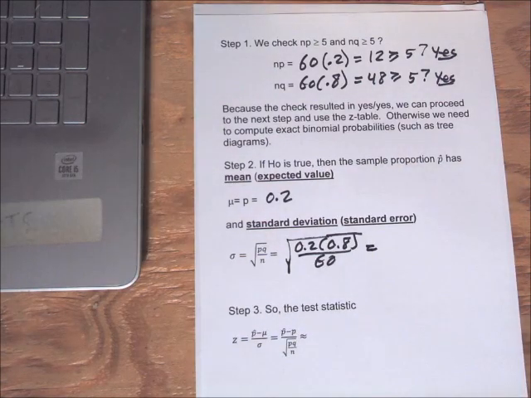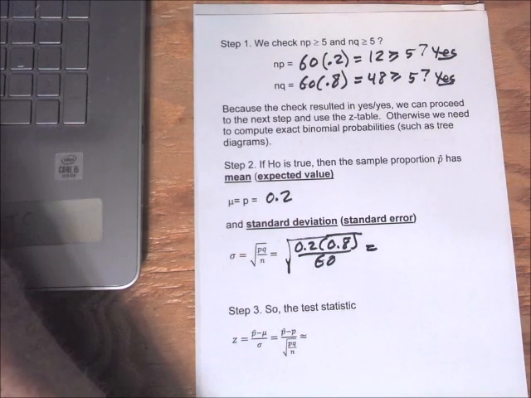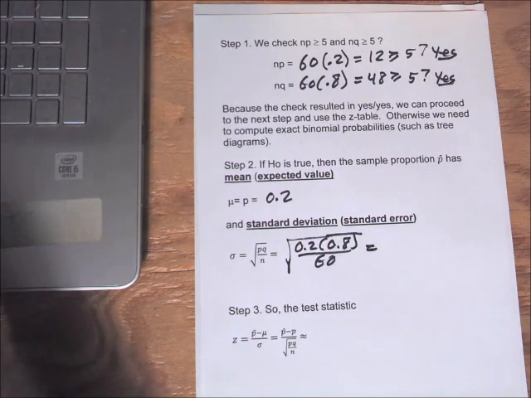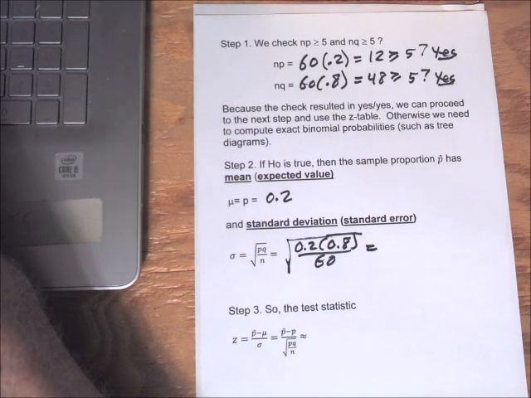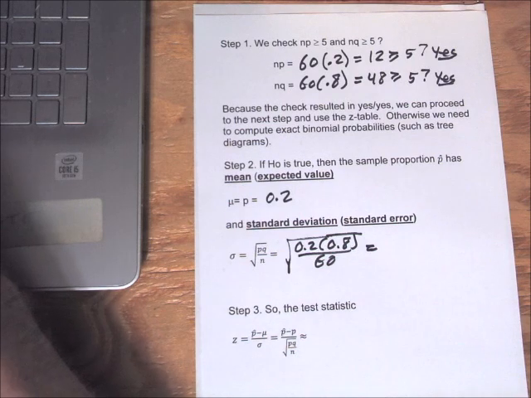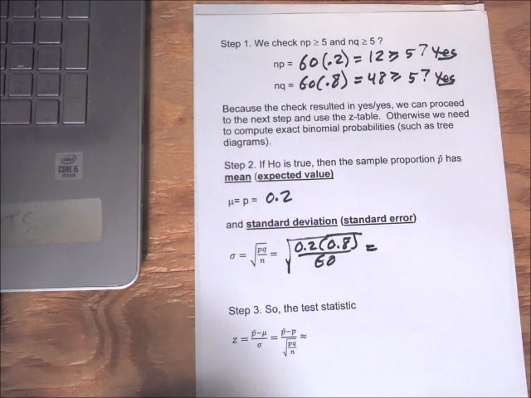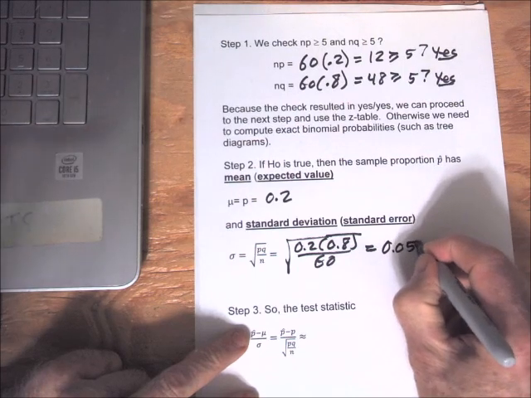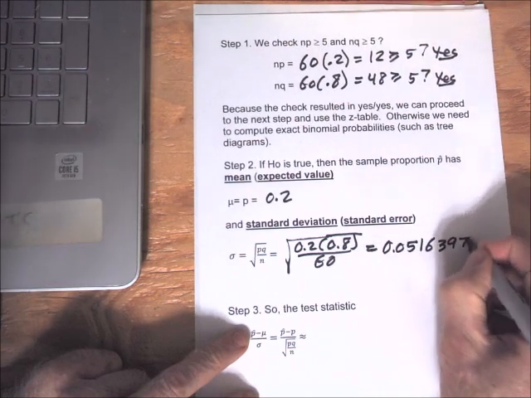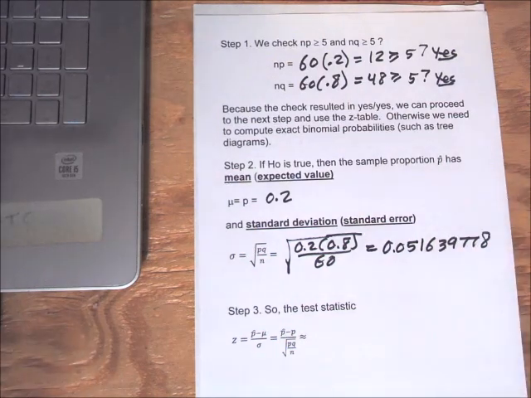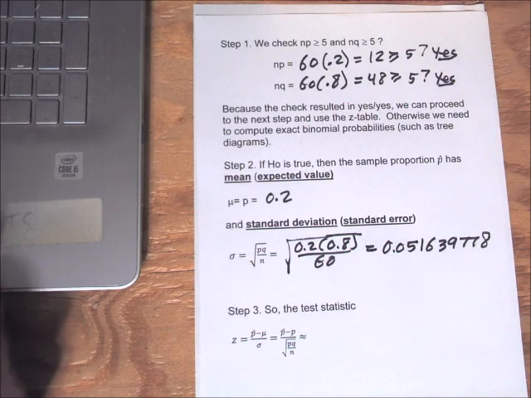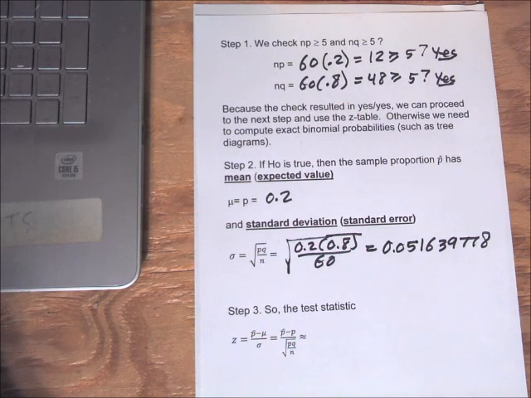The calculator knows about the order of operations, so we can just put it in the way it's written and not push equals until the end. So we'll have second square root, 0.2 times 0.8 divided by 60, and then push equals, and we get 0.0516397778. I'm going to store that in memory so I don't have to retype it into the calculator. That's the standard deviation of p hat.